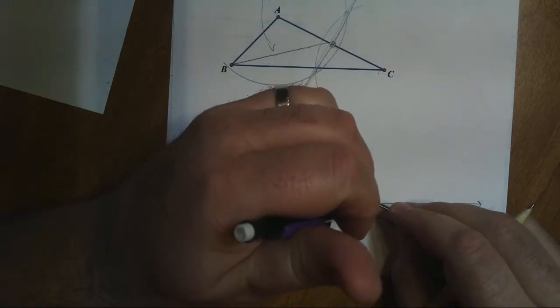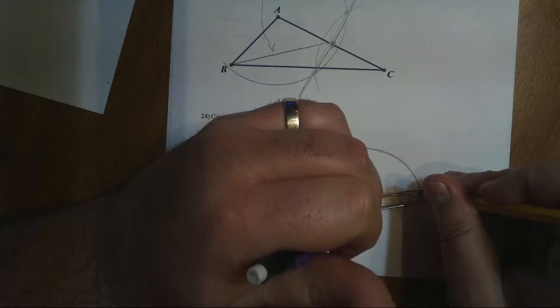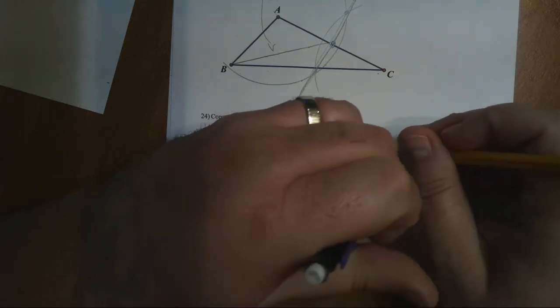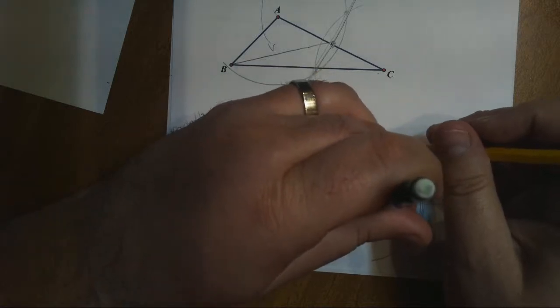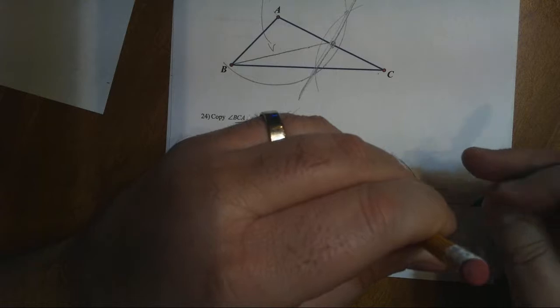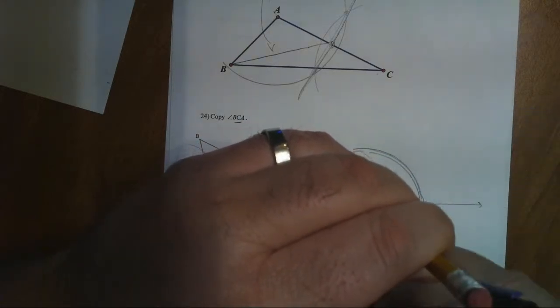I'm going to come over here, I'm going to draw the same circle. Make sure we're on. Let's see if this is moving on me as I do this, so let's switch. Oh, the dishwasher's done.